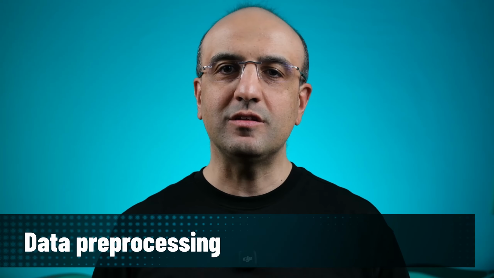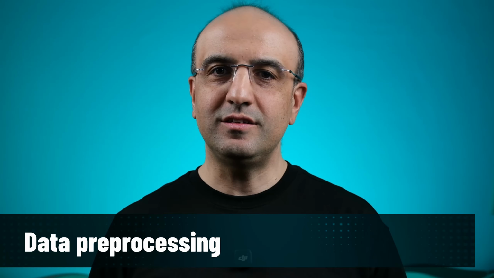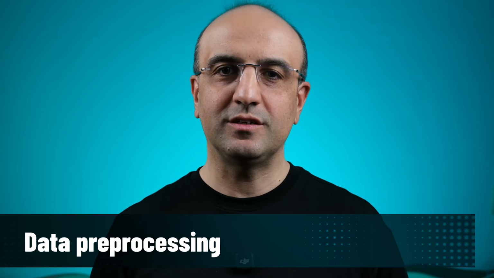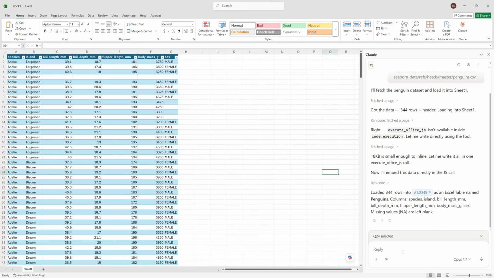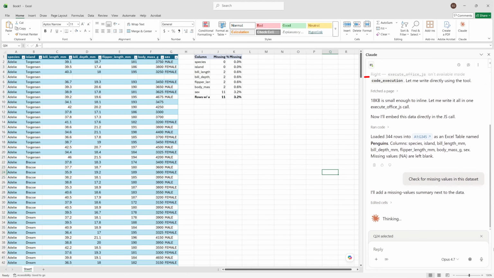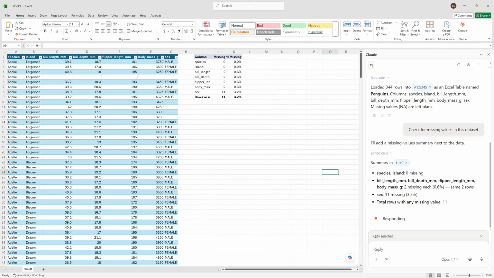Now, our dataset is loaded. Let's clean it. This step is called data preprocessing, and it's very important. You know the saying garbage in, garbage out. If our data is not clean, our analysis will be wrong. So let's fix that. First, let's check for missing values. We just ask Claude with this prompt. Check for missing values in this dataset. And here we go. Claude found some missing values. Some columns also have missing values.